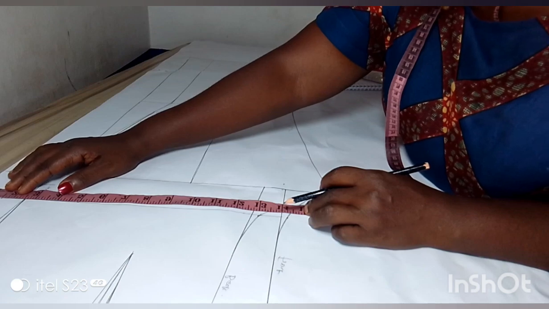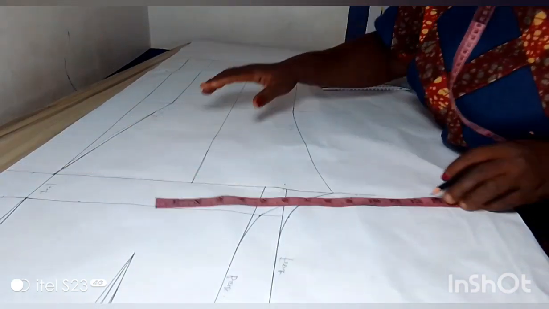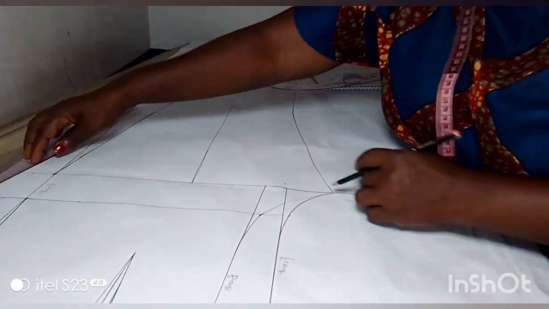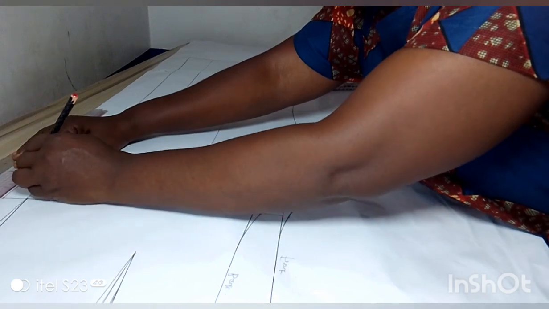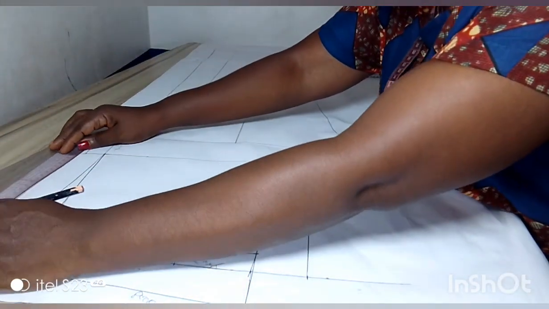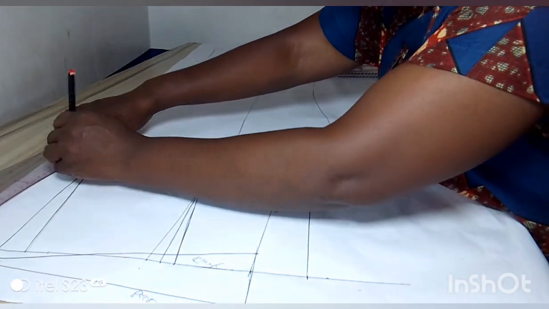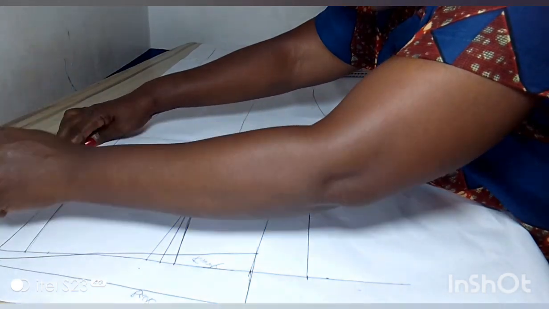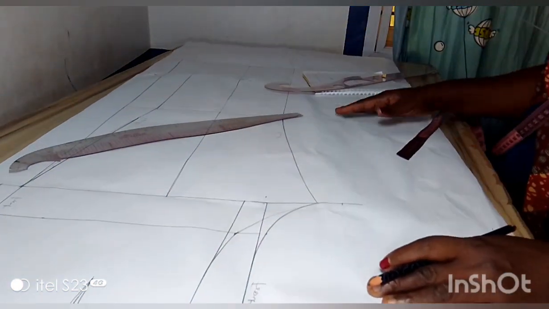Here I have 1.5. I'm going to place it here too. Then you connect it straight up. So that is it. That's how to connect that.